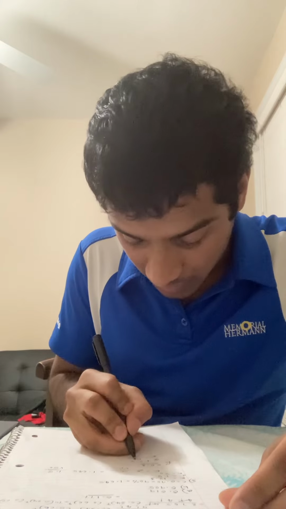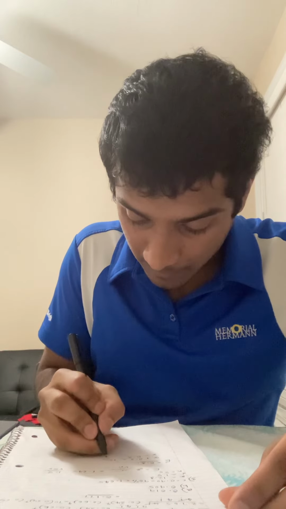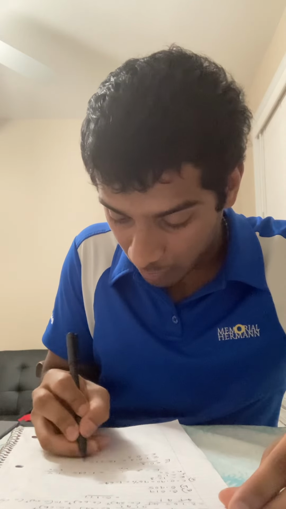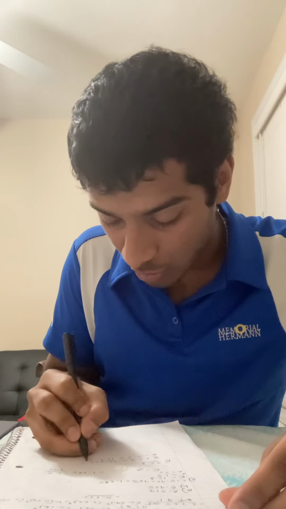Now the way you find the confidence interval is by adding the margin of error to the sample mean, and also subtracting the margin of error from the sample mean. So it's 12.3 plus 0.3 and 12.3 minus 0.3.